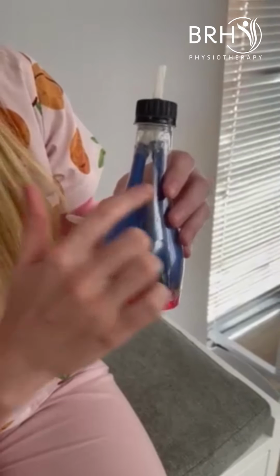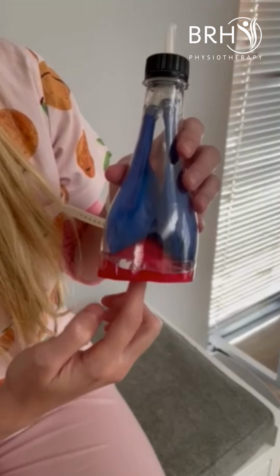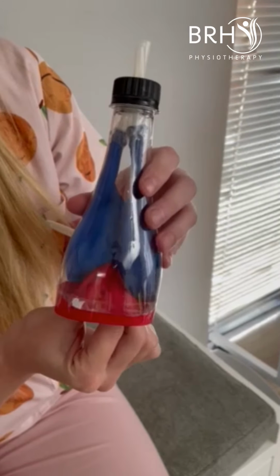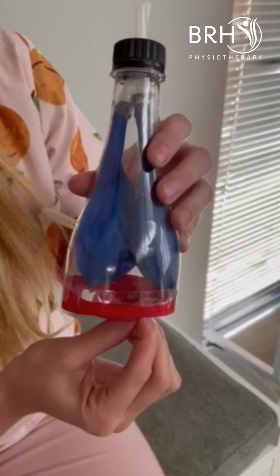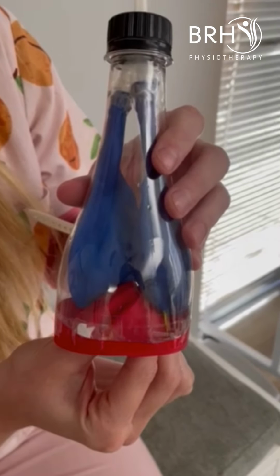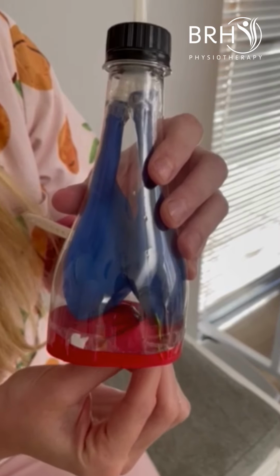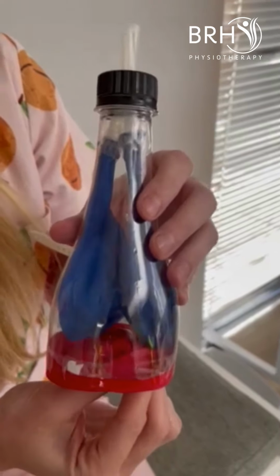So this little, I guess you can call it a model, is there to basically just explain to you. The two little balloons are what our lungs would be, and this little red balloon here that you can see is our diaphragm. So basically what happens is our diaphragm descends, and there you see the balloons inflate, and then it moves up, and then they deflate. So it inflates, then deflates. So that's basically the breathing process.